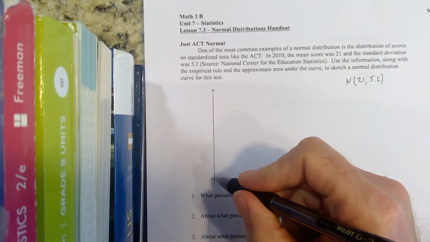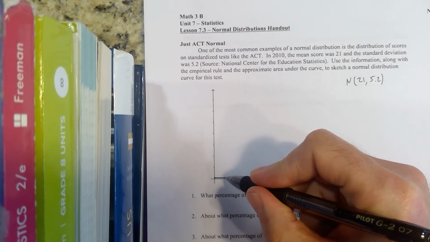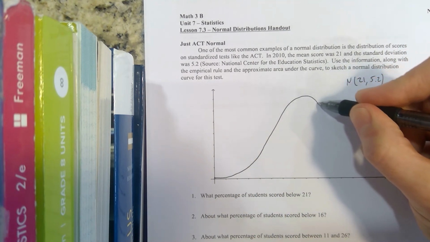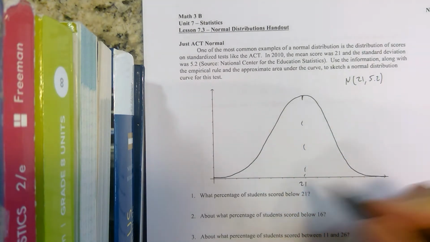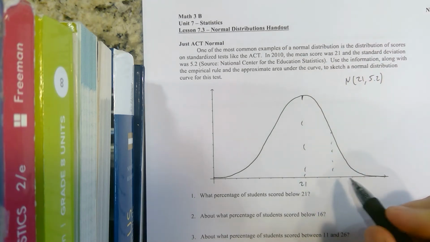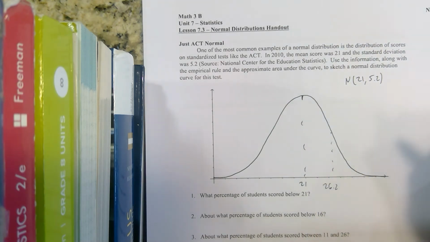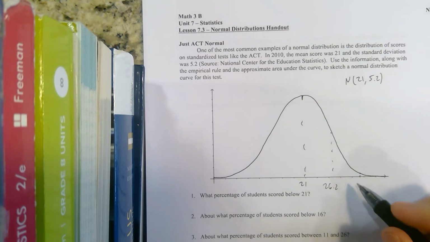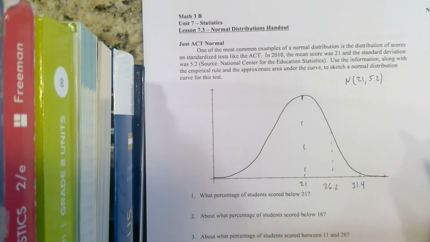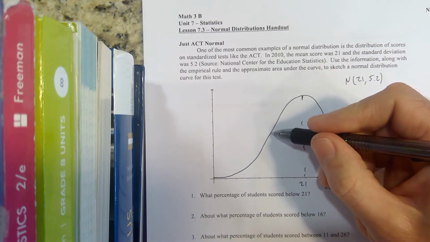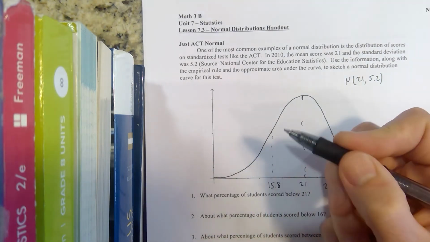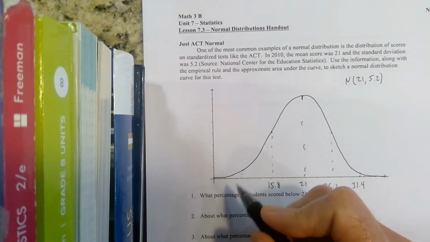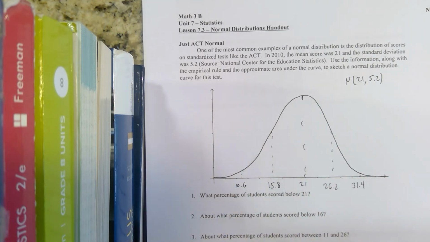Okay, so let's try to sketch the curve. Okay, my mean 21, go 1 standard deviation. So that's 26.2. Go another standard deviation, 31.4. Okay, and then in the direction you don't want to go when you take the ACT, 1 standard deviation below, 15.8, and another standard deviation below, 10.6.